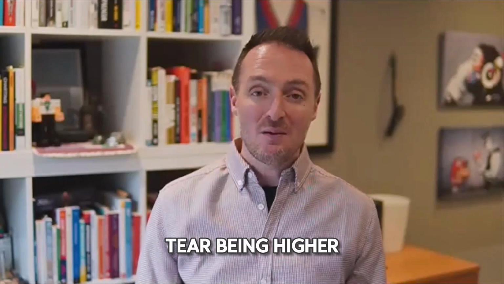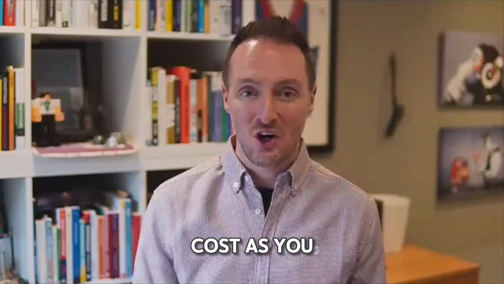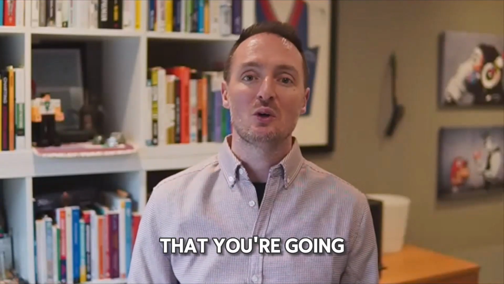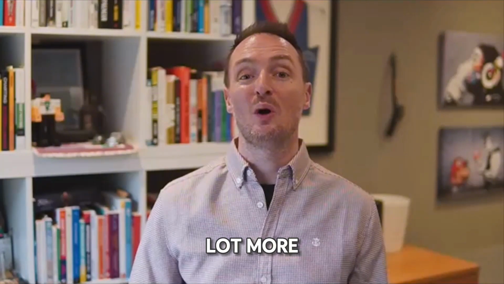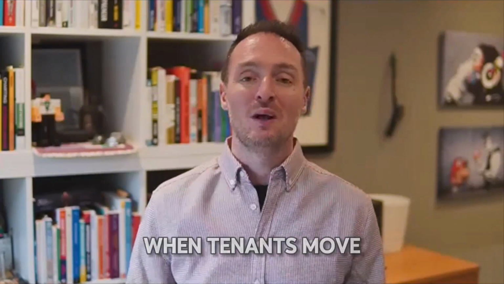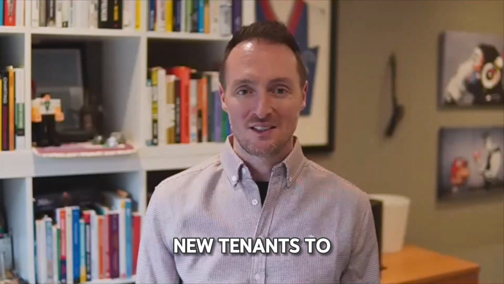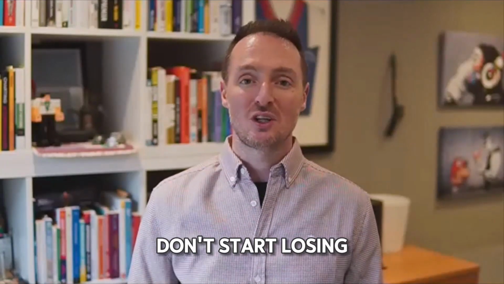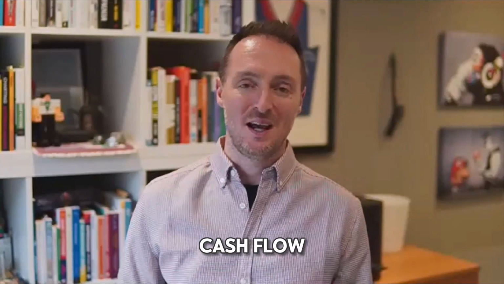Wear and tear being higher means that there's going to be an increased maintenance cost. So you need to factor that into the numbers so that you know that you're going to be able to do a lot more in terms of touching up when tenants move out, for the new tenants to come in, to maintain that room let level so that you don't start losing out on your monthly cash flow.